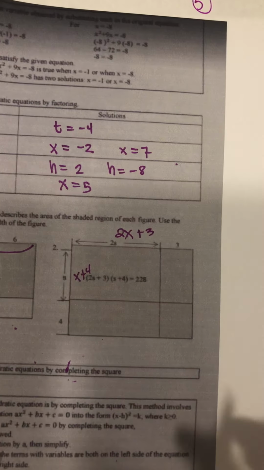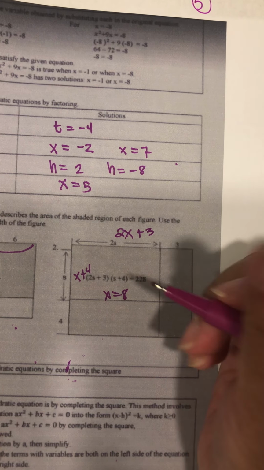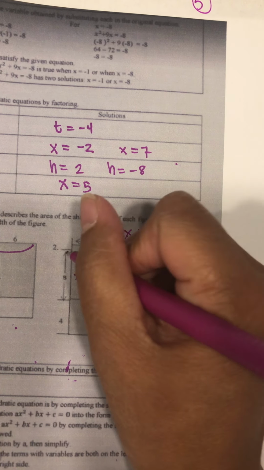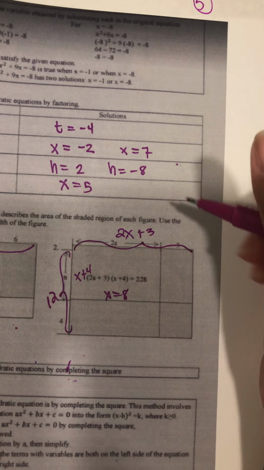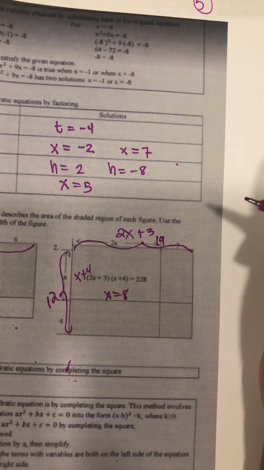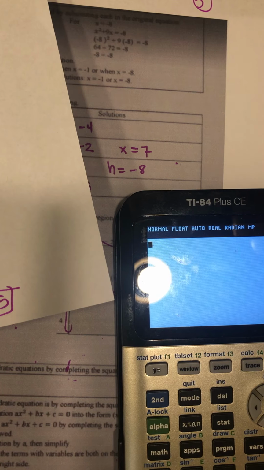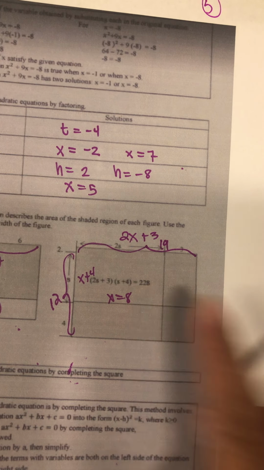Okay? So now x is equal to 8. That means this whole side here is 8 plus 4, which is 12. Over here, 2 times 8 is 16, plus 3 is 19. If you multiply 19 times 12, it is 228. That means we are solving the problem right.